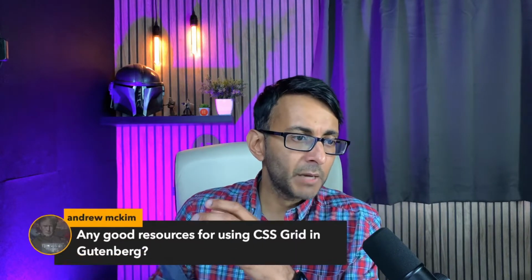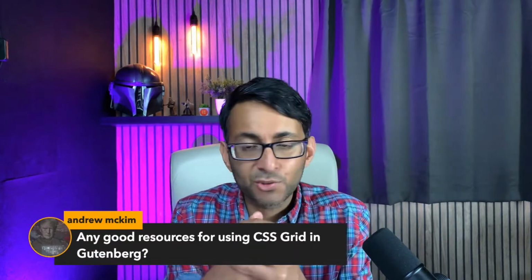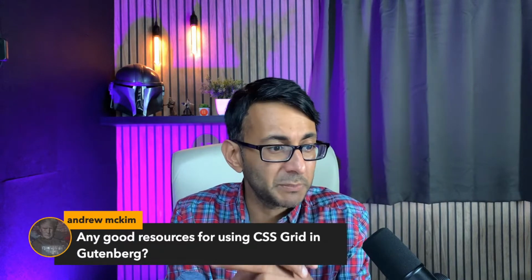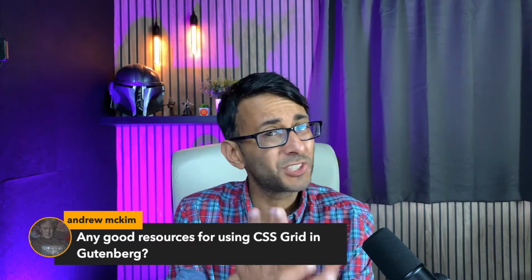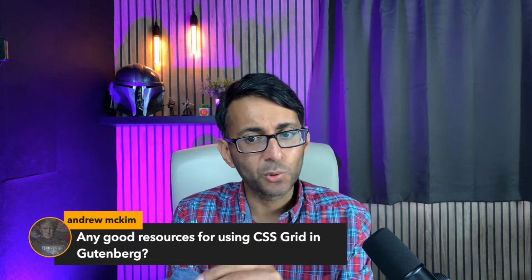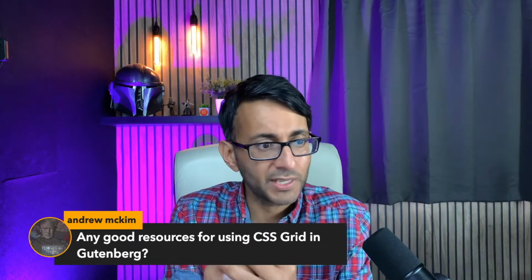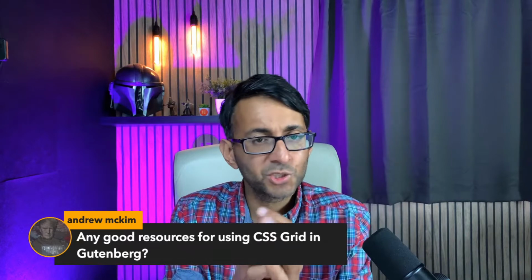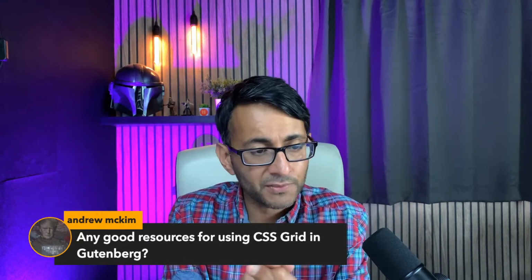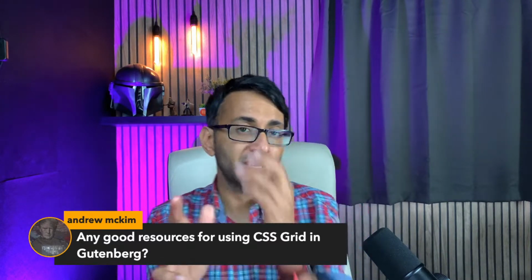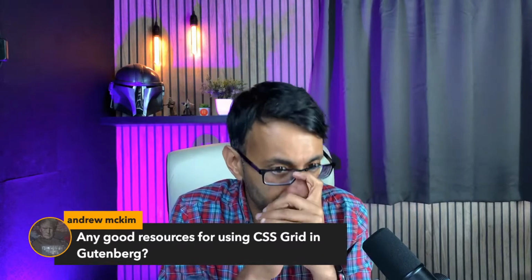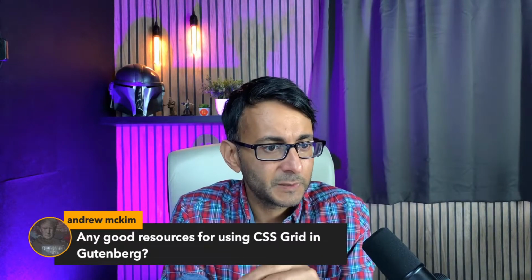Right, yeah. I mean, any good resources for using CSS Grid in Gutenberg? I would say there's probably going to be some plugins, Andrew. I mean, I don't use Gutenberg. I use Elementor, and I'm going to leave the question there in case anyone else knows. But I'm sure there'll be some tutorials out there, and there'll probably be a plugin or just something out there that kind of makes it easier to use.